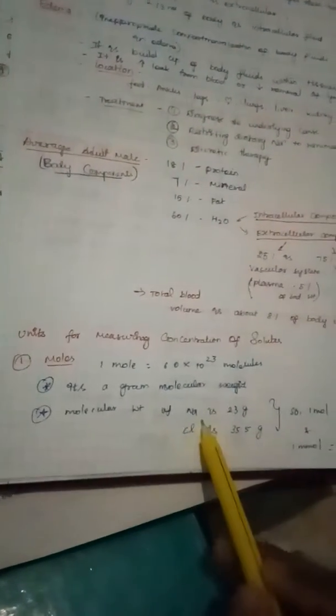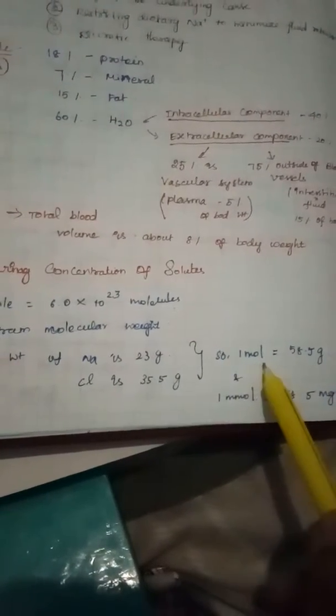And then here we will have some examples. What is millimole and what is micromole? I have written it here. For example, the molecular weight of sodium is 23 gram and chloride is 35.5 gram. If we add them together, it comes to 58.5. So if it is 1 mole, then we say 58.5 gram. If it is 1 millimole, then 58.5 mg.